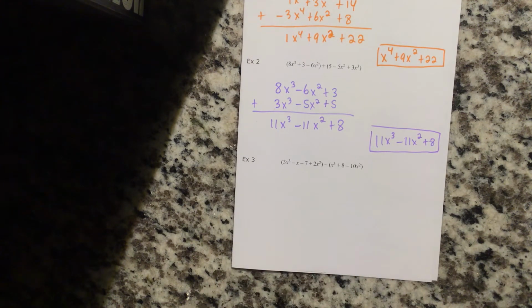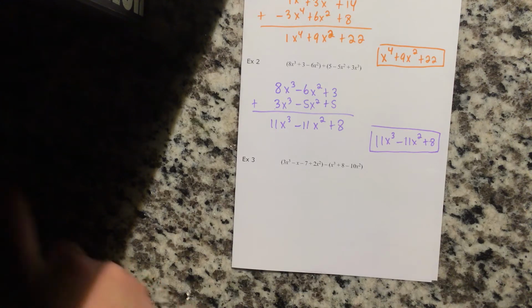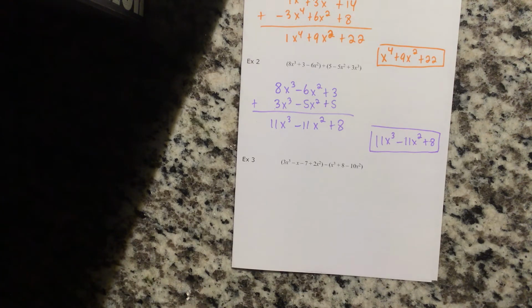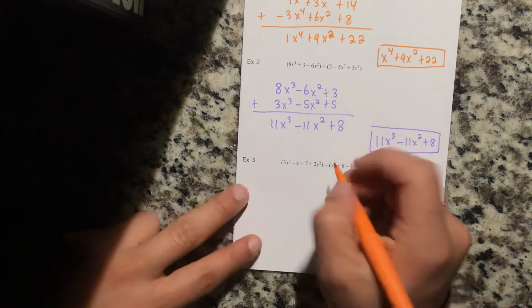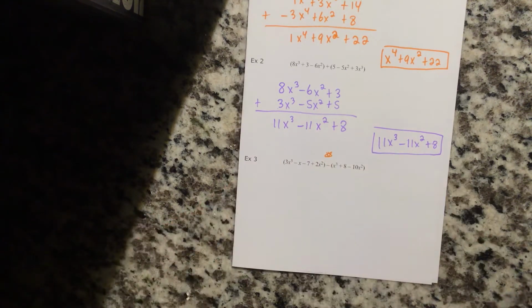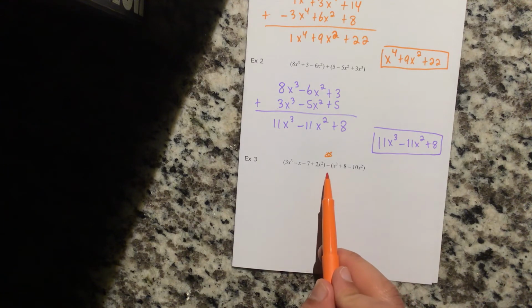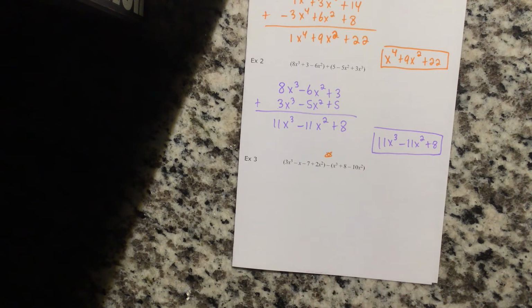So here I have 3x cubed minus x minus 7 plus 2x squared minus, right? The minuses are the tricky ones. Minus x cubed plus 8 minus 10x squared, okay? So remember, the first thing that we do when we have a minus is we change the sign of everything in that second polynomial, okay?